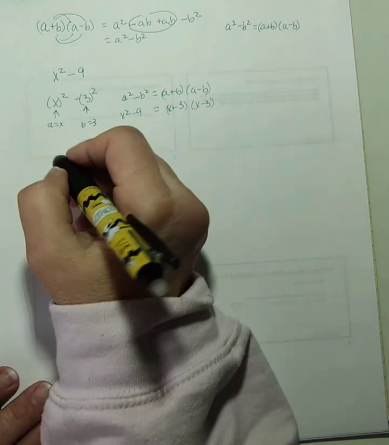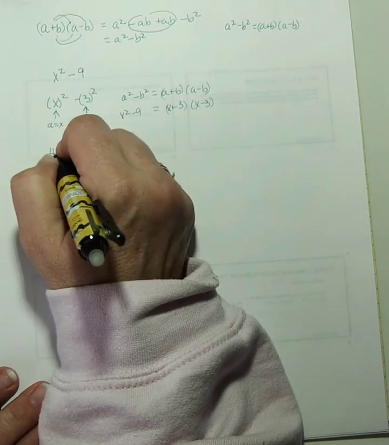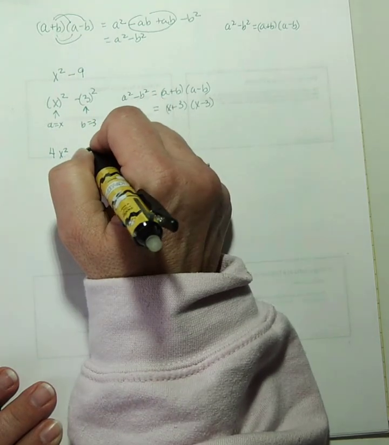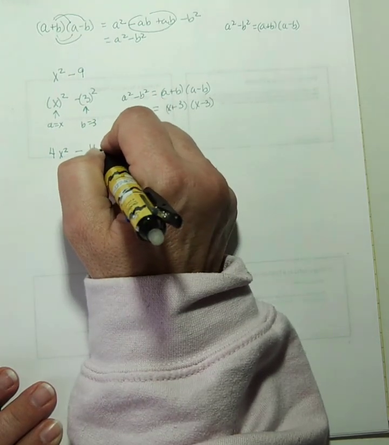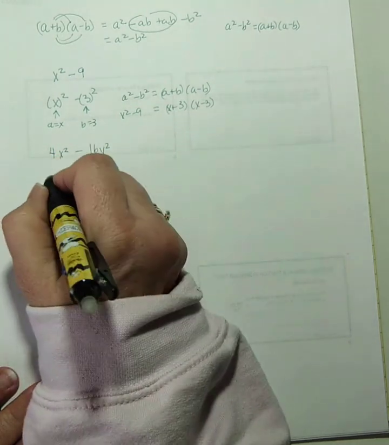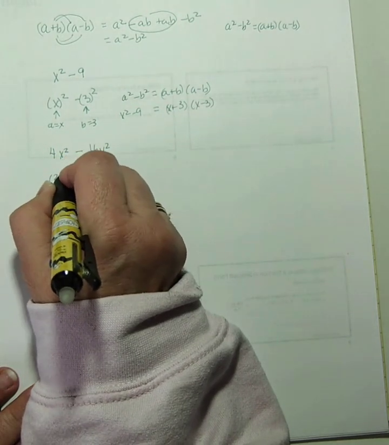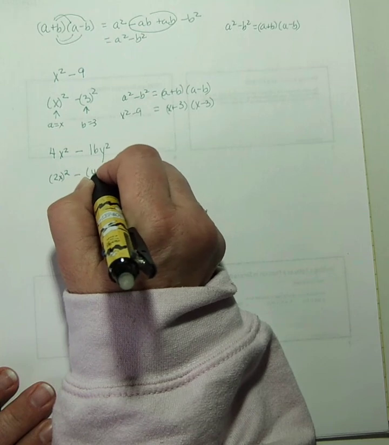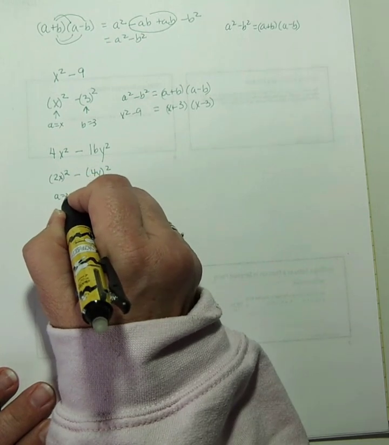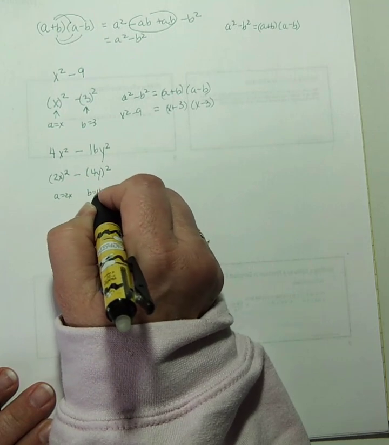What if I had 4x squared minus 16y squared? I would note that these are perfect squares. This is 2x being squared, and this is 4y being squared. Now my A is 2x, and my B is 4y.